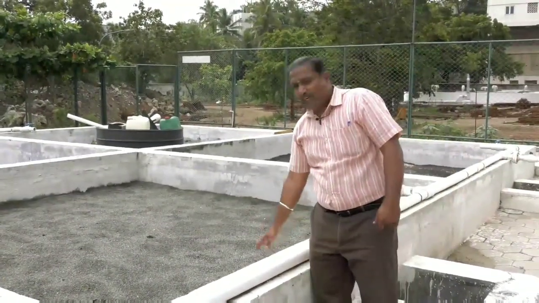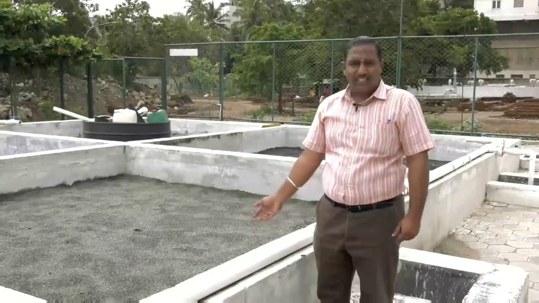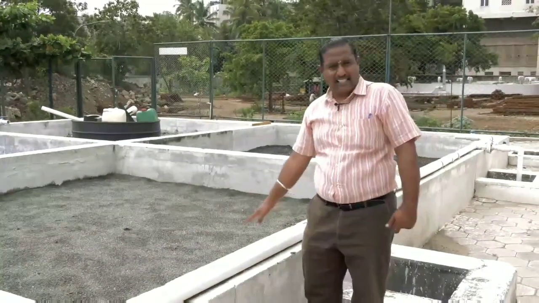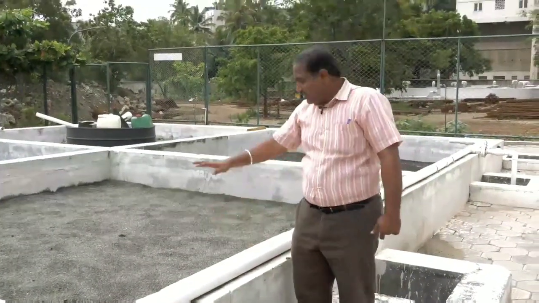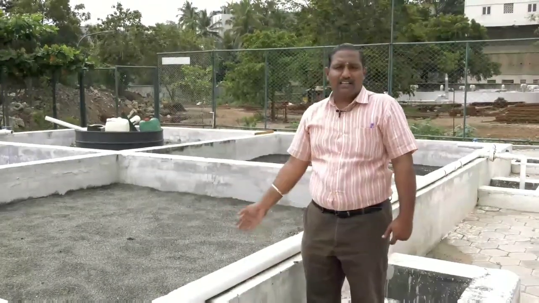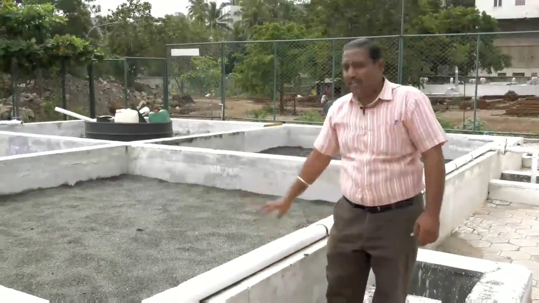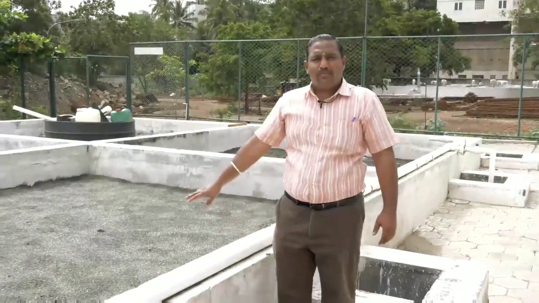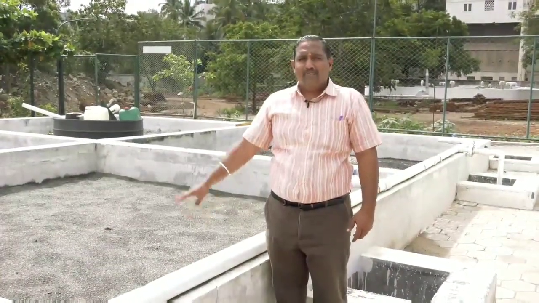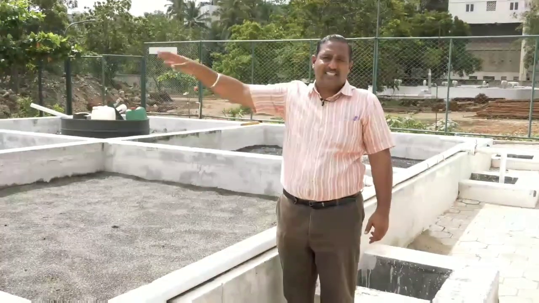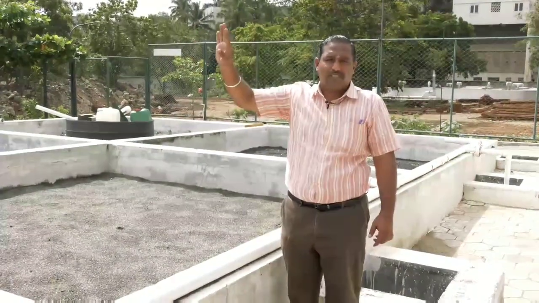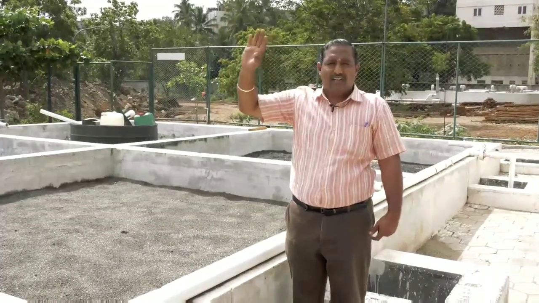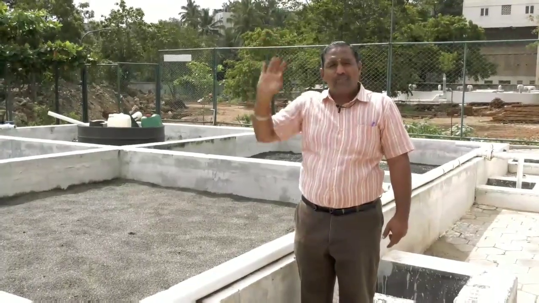So, inside this drying bed, different sizes of blue metals and sand are laid, where the solids settle at the top and the clear water runs below the bed, and it is collected into the collection sump. So, here the solid separation happens, right. We cannot let out the biological sludge as such outside to the corporation sewer or the Nalla river, whatever it may be, right. So, it has to be treated properly.